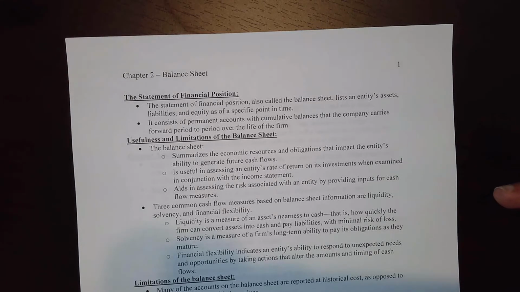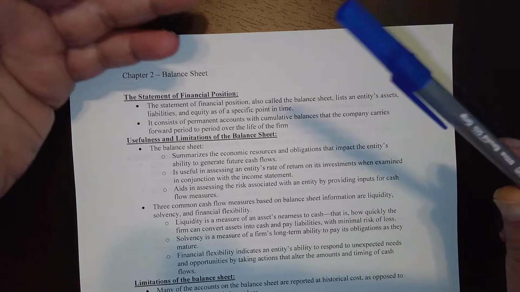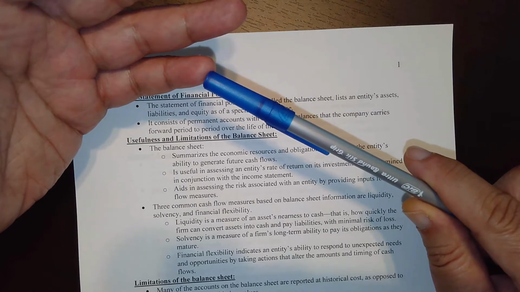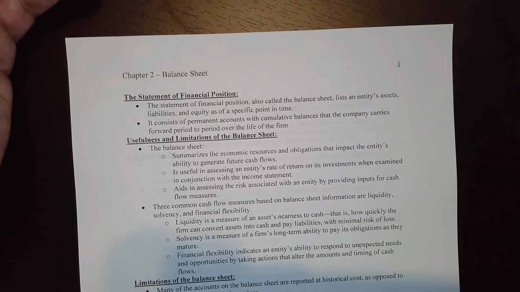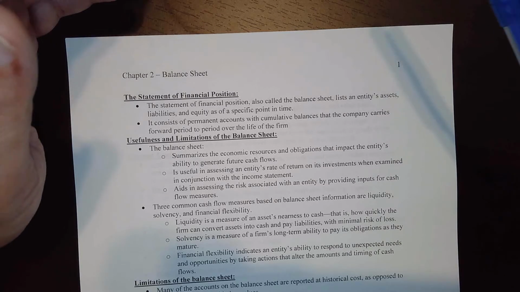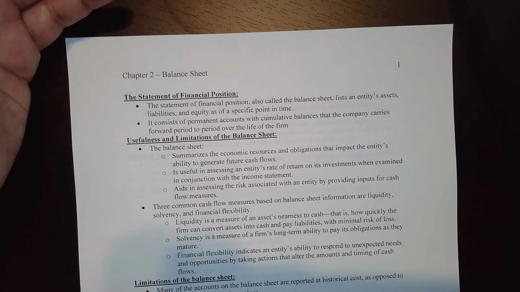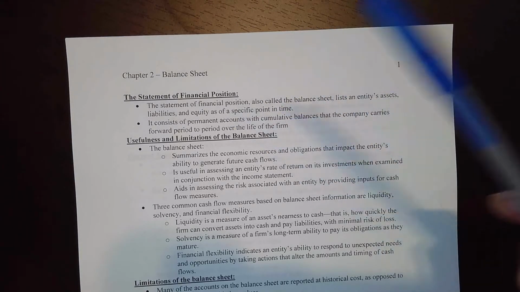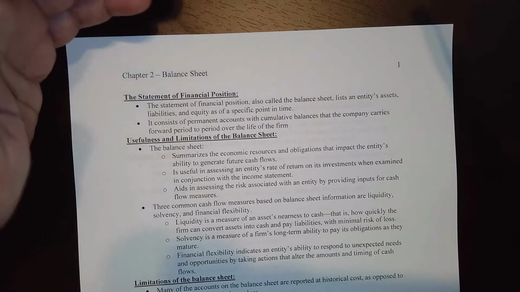All right, so as I said, the balance sheet gives you the financial position, and it talks about assets, liabilities, and equity. It consists of permanent accounts, as I said in my previous lecture, whereas income statement accounts, revenue and expense, are temporary accounts, because they get closed into the statement of retained earnings. But balance sheet accounts are permanent accounts, with a beginning balance and an ending balance. So the ending balance of the balance sheet becomes the beginning balance of the year on January 1st. The ending balance of 2020 will become the beginning balance of 2021.